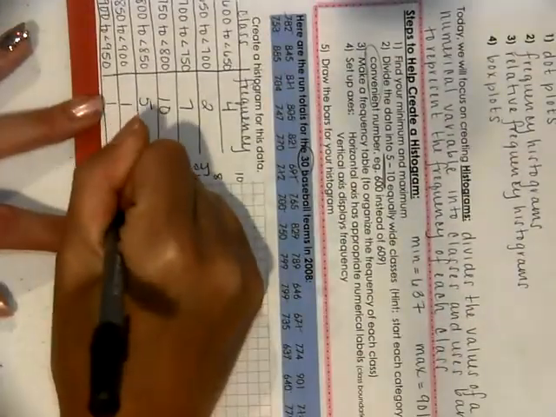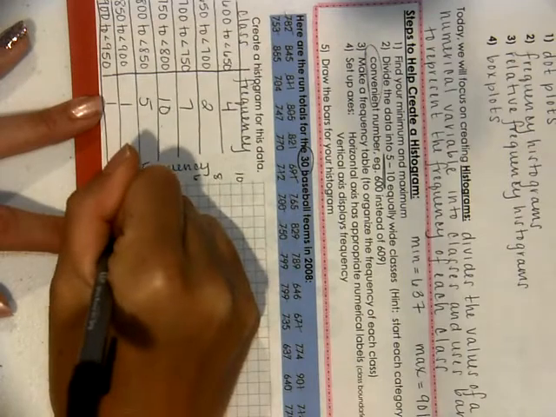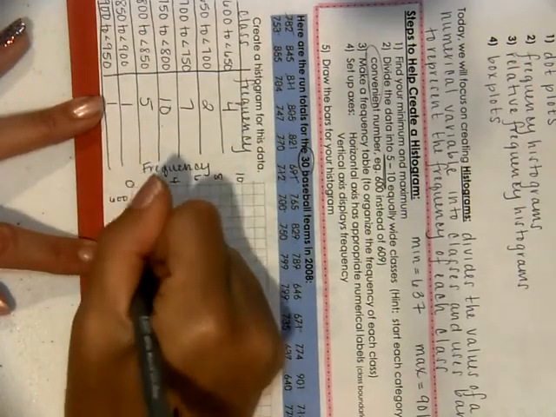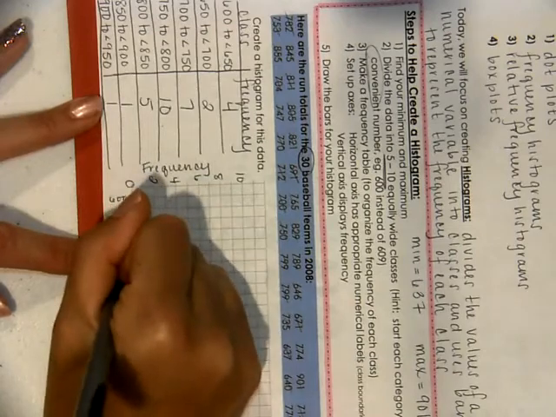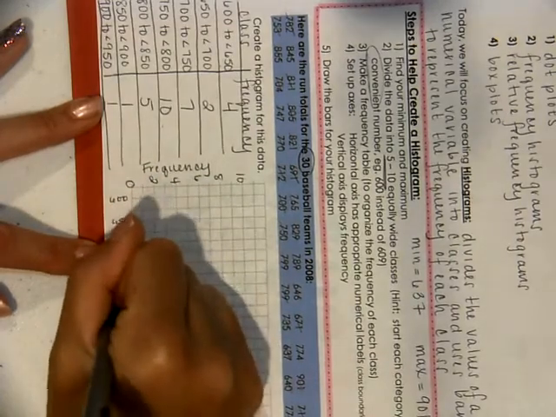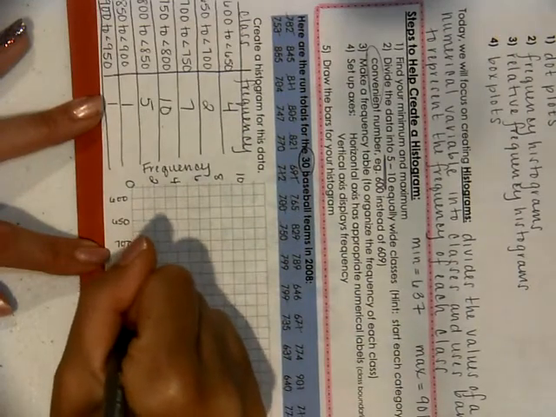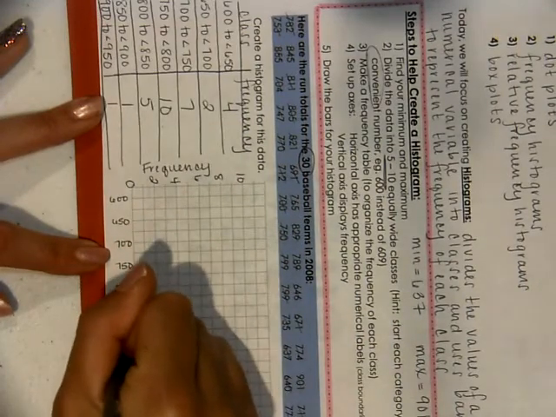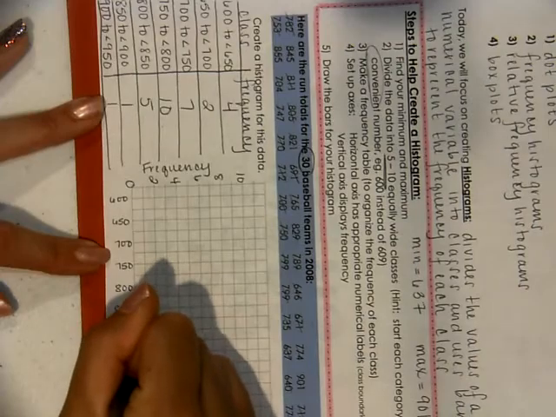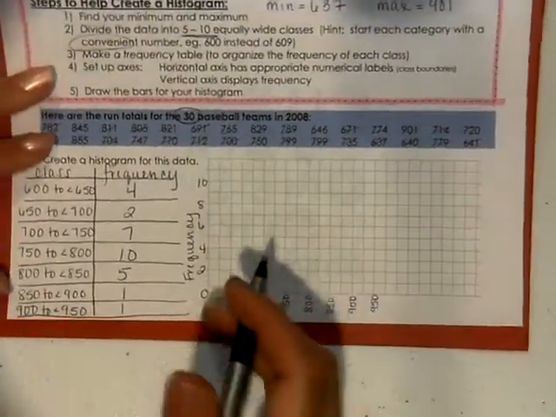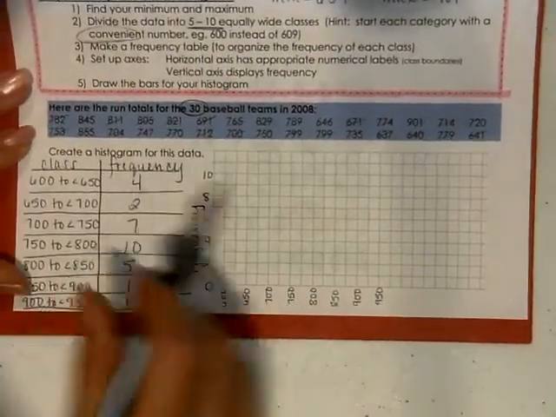I'm going to go with 600 to 650, 700, 750, 800, 850, 900, 950. Okay. So that's my classes, and then I'm going to draw the bars corresponding to their frequency.